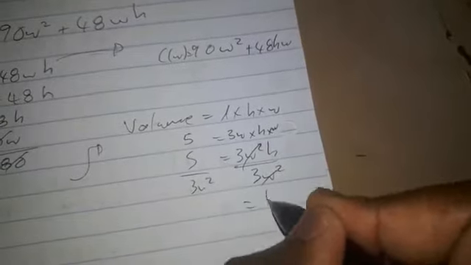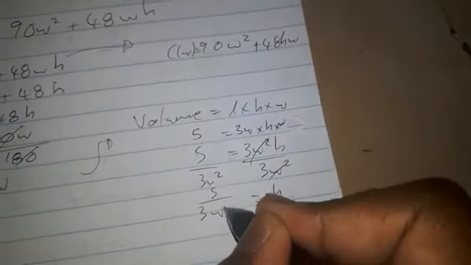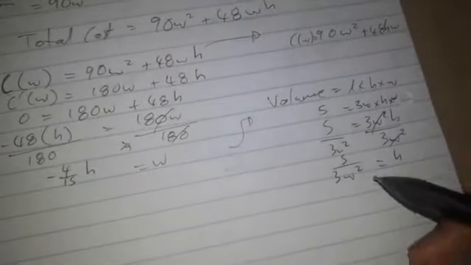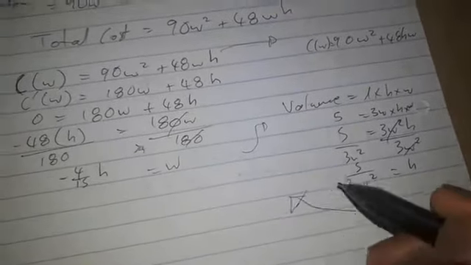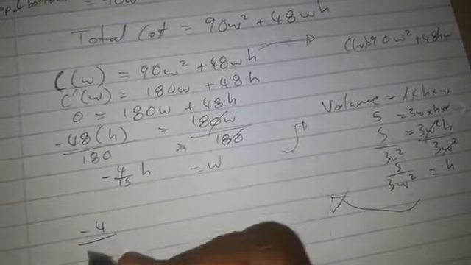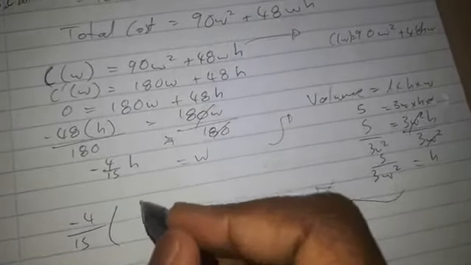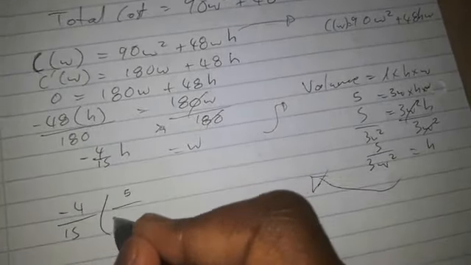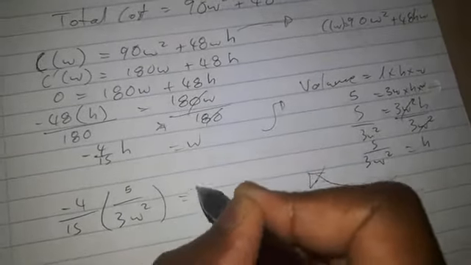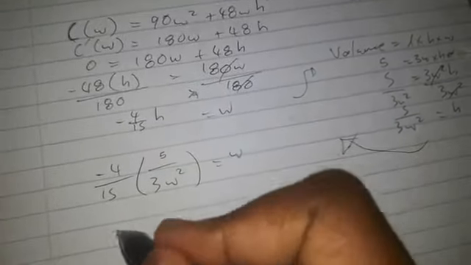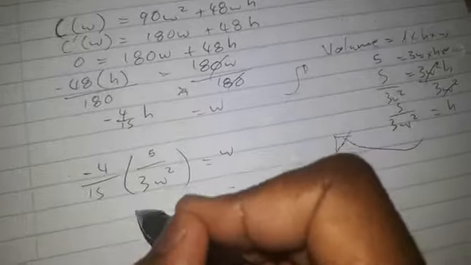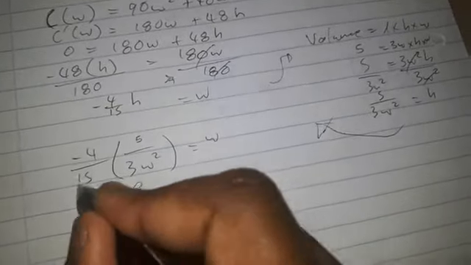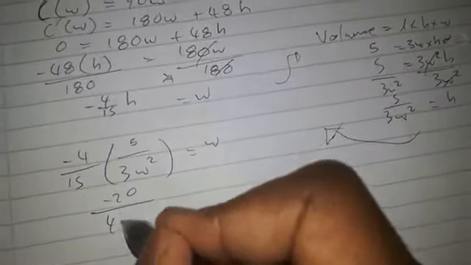This goes away, so H is 5 over 3W squared. And here, let's hope we don't have an error. Let's go back there. We have negative 48 over 180, which is negative 4 over 15. Our value for H is 5 over 3W squared. Oopsie, looks like we're back to square one, but anyways, negative 20 over 15 times 3, that's 45.